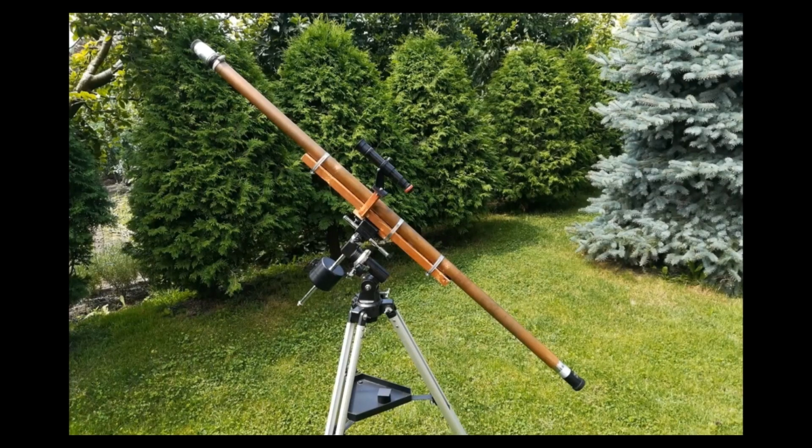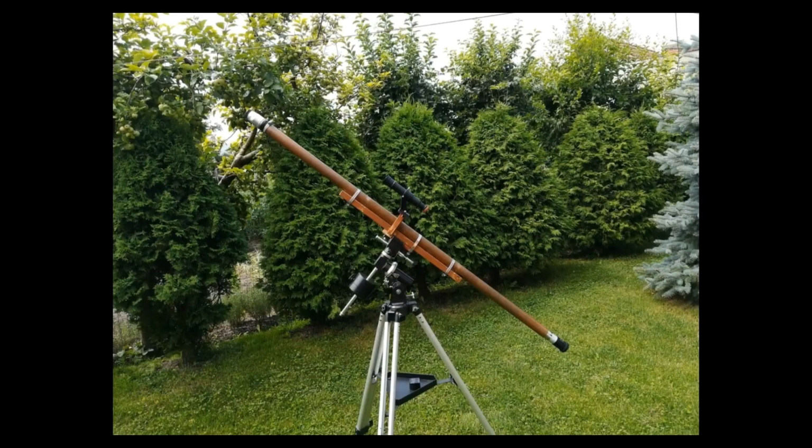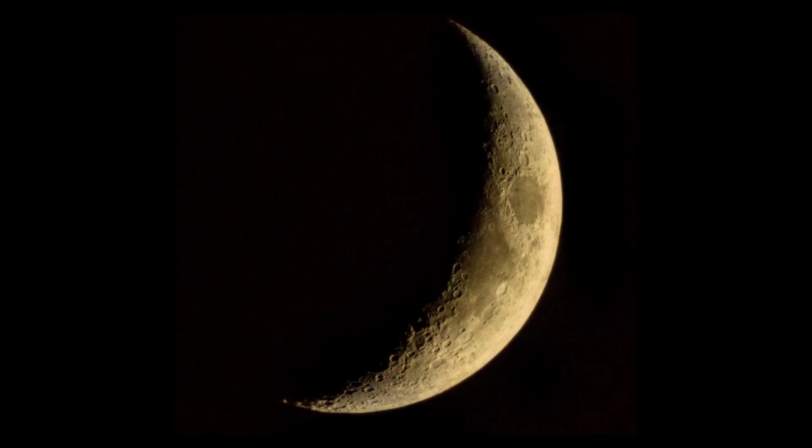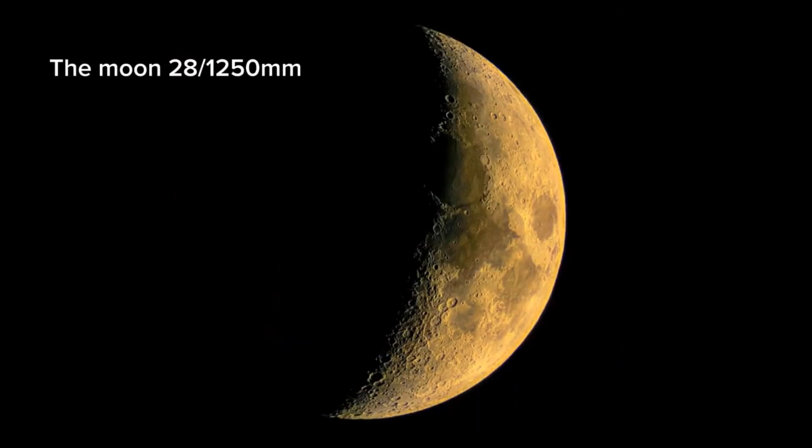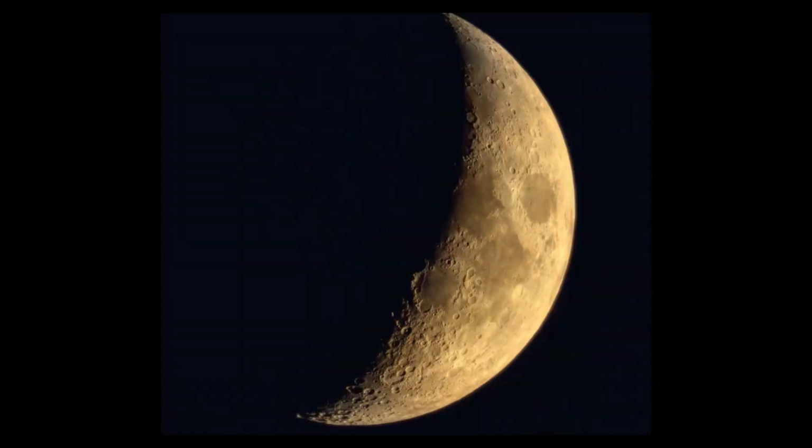Very nice instruments. I made this telescope myself. Everything is handmade, only the mount is commercial, it's an AZ1 mount. These are pictures made by Tavi using his 28mm scope. Very nice details on the moon, using small aperture.